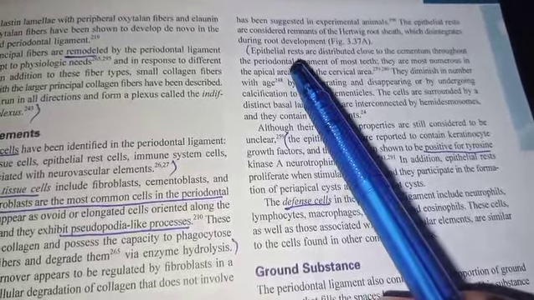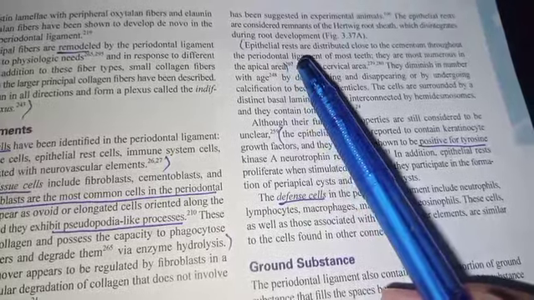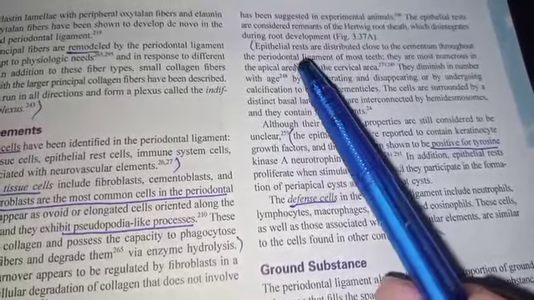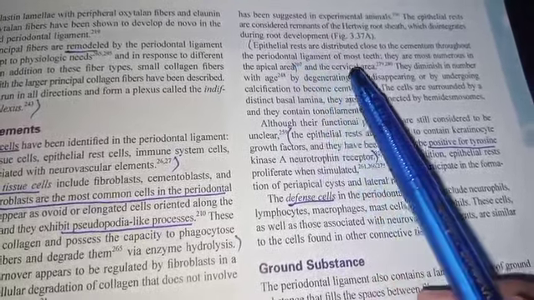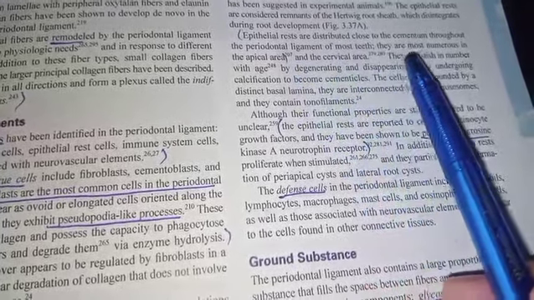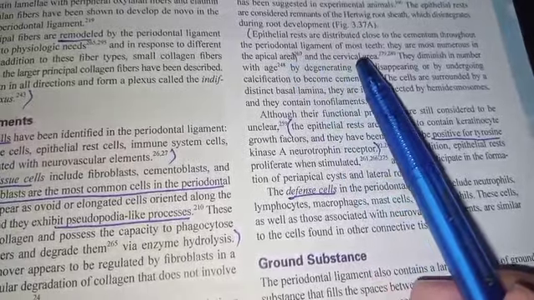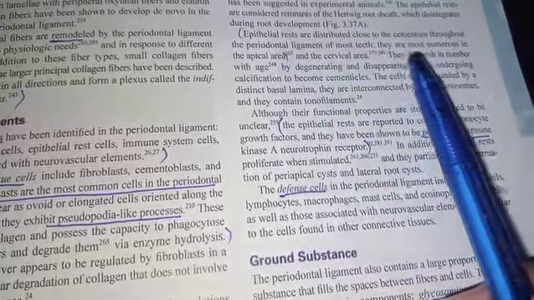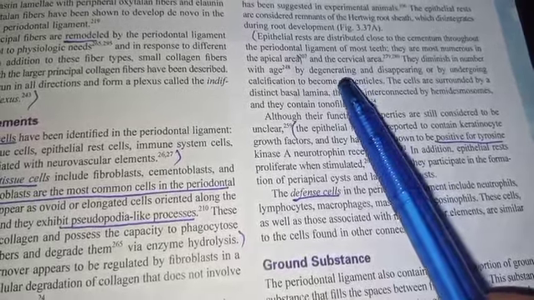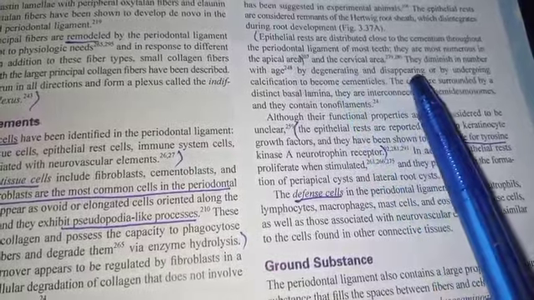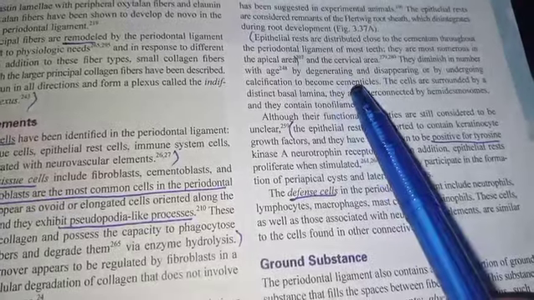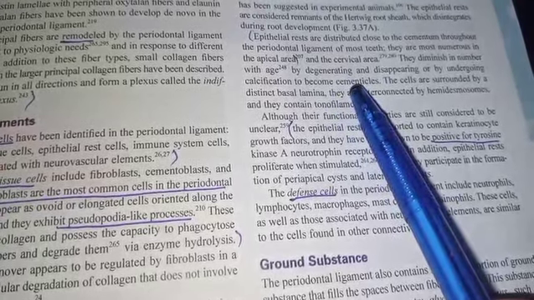Now moving to epithelial rests: they are distributed close to the cementum throughout the periodontal ligament. They are most numerous in the apex area and cervical area. They diminish in number with age, meaning they degenerate with age, either disappearing or undergoing calcification to become cementicles. Either they degenerate or are converted into a calcified mass called cementicles.